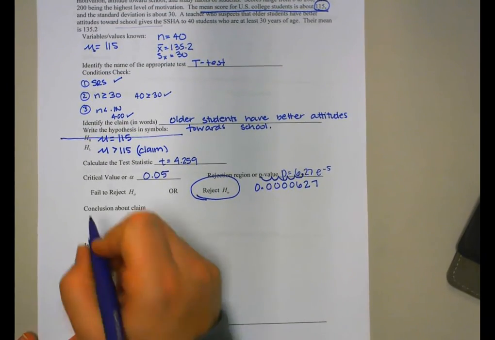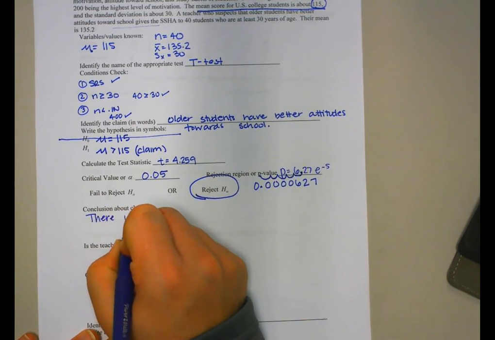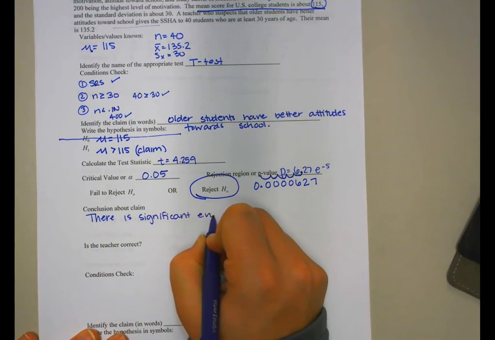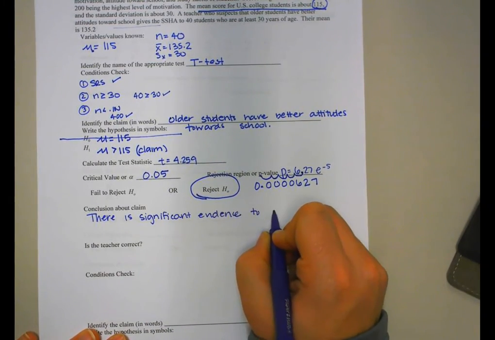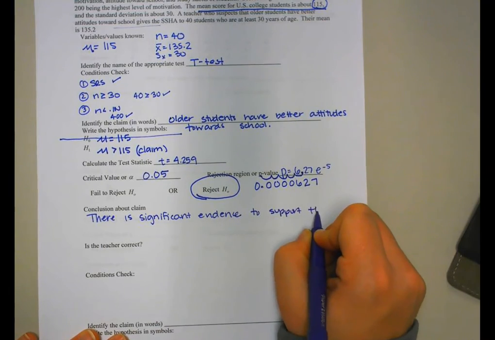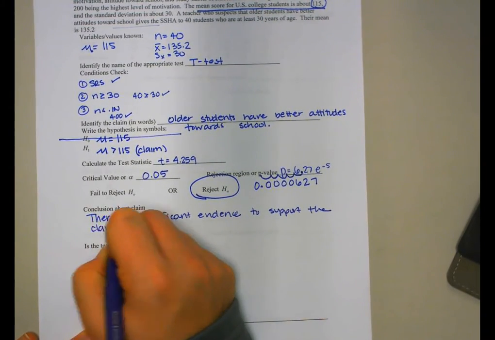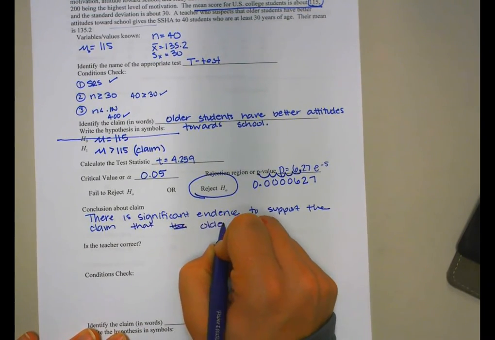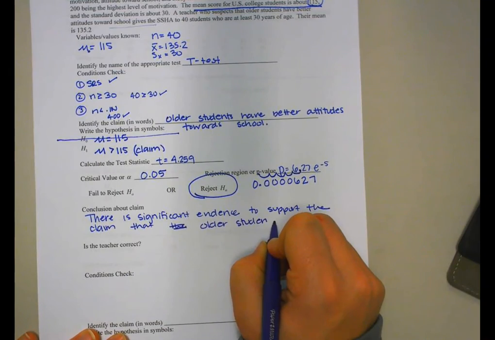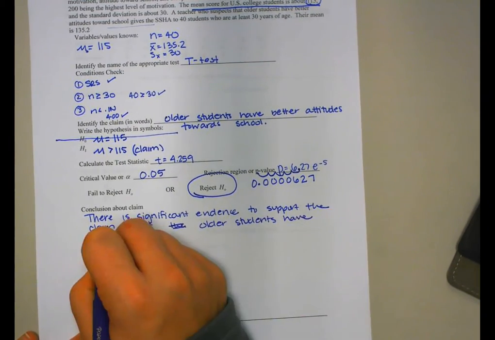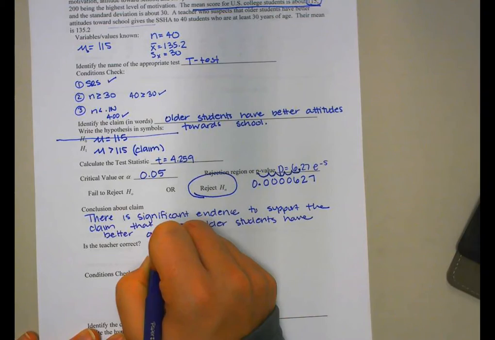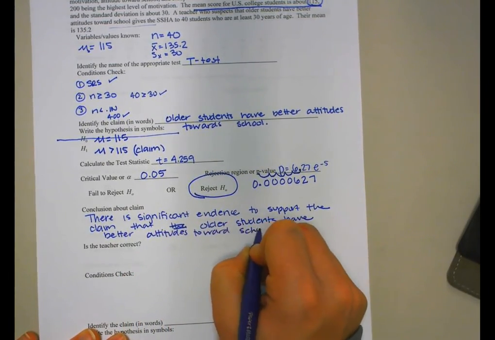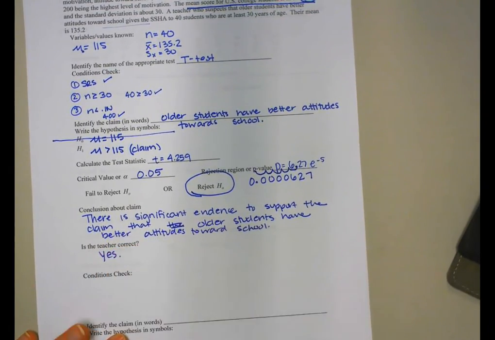So we're going to say there is significant evidence to support the claim that older students have better attitudes towards school. So is the teacher correct? Yes, I think that her claim is correct.